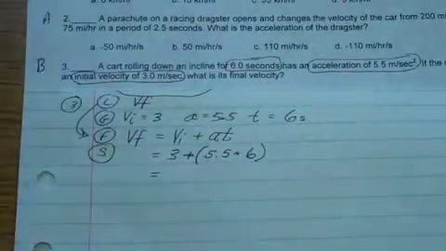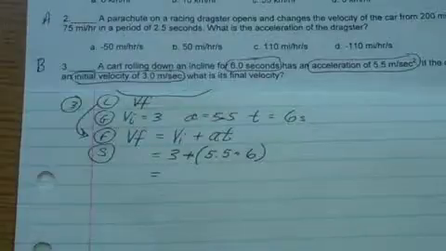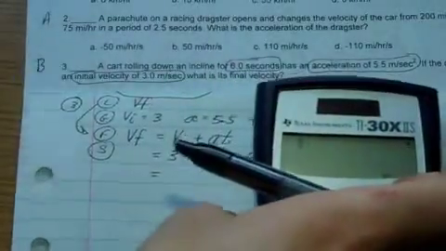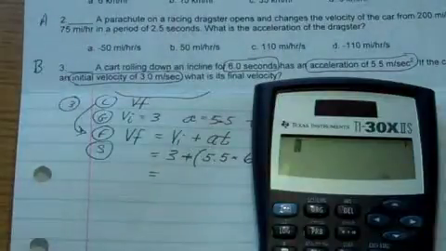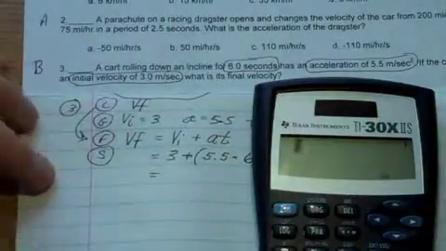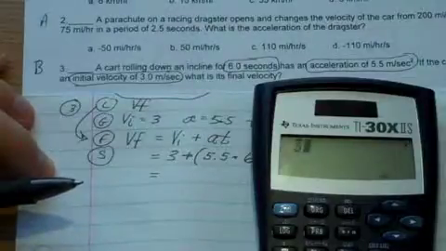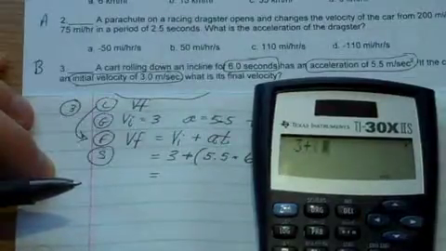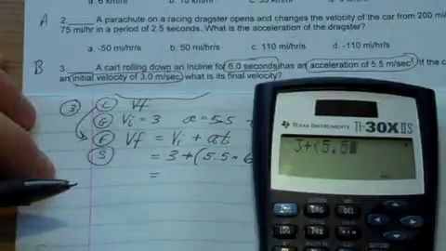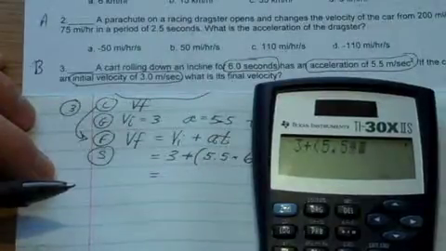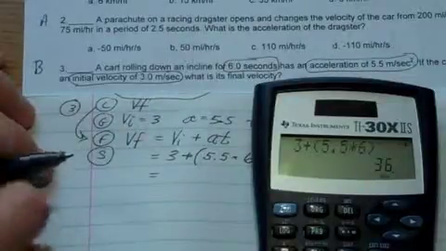Okay, and I'm going to bring the calculator in just to show you how you could punch that into the calculator. If you want to punch it in all in one sequence, you could do 3 plus, and then make sure you include your parentheses. 5.5 times 6, and then end your parenthesis, and there's your answer of 36.